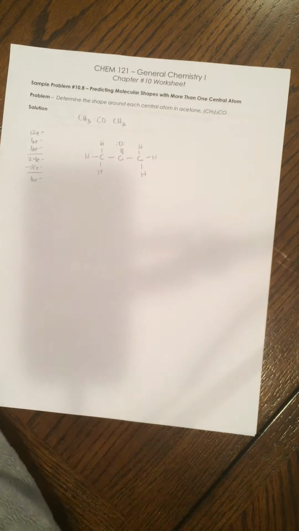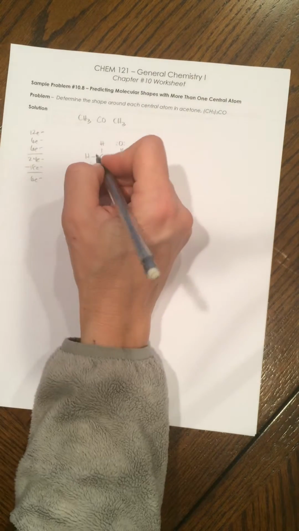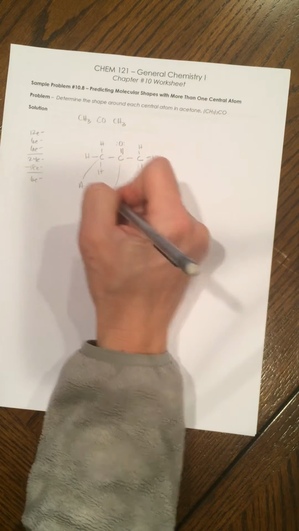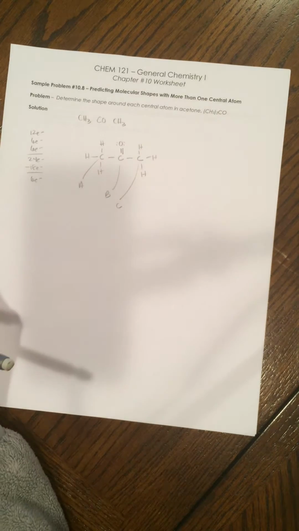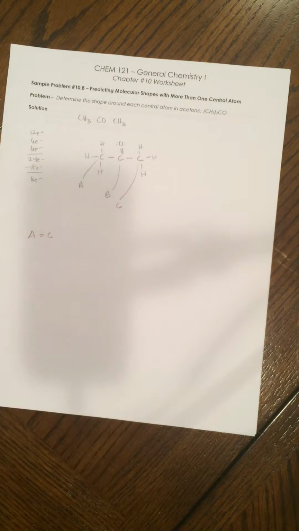So once we have a proper Lewis structure, now we can go ahead and determine the shape around each central atom. This is where we're doing something new here, recognizing that there's 3 central atoms. So each of these has the potential to have a shape around it. A is going to be equal to C because there's symmetry in this molecule.